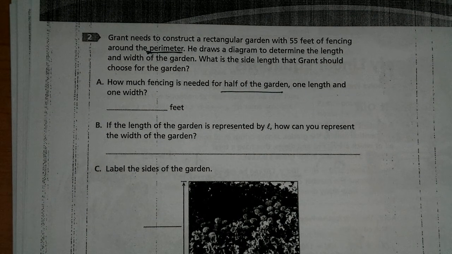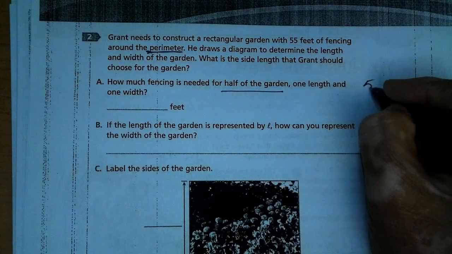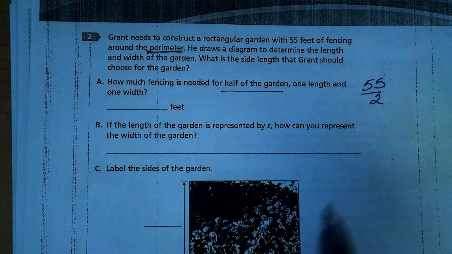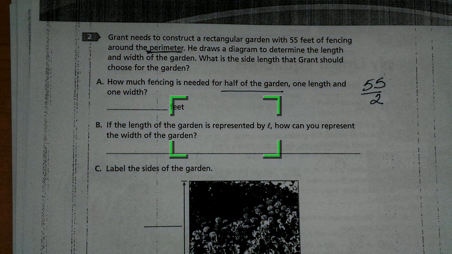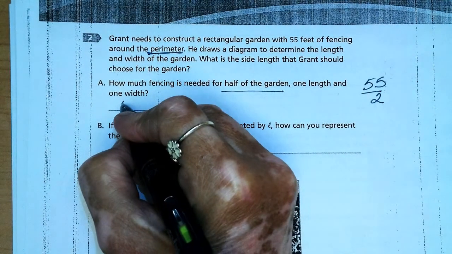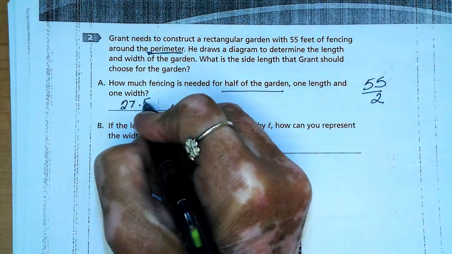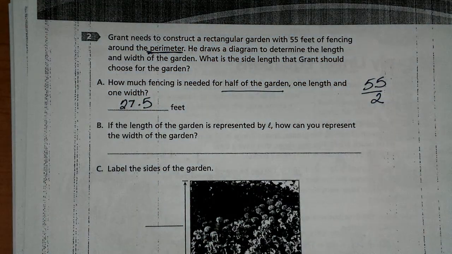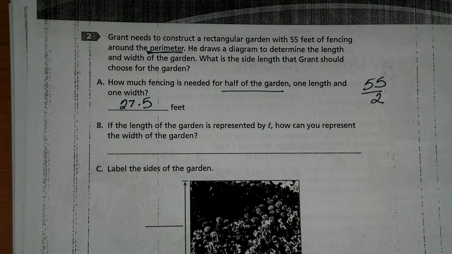One length and one width. So if it's 55 feet, we want half. So half is what? 27.5. That's what half is.